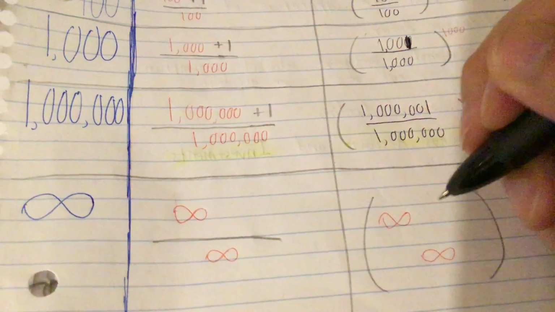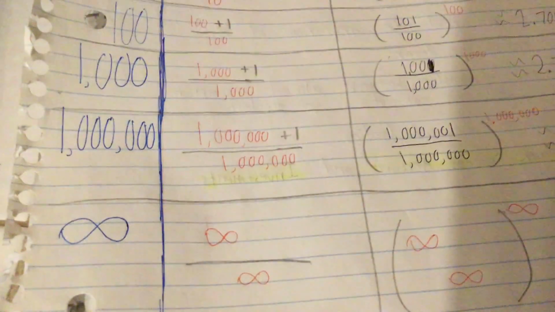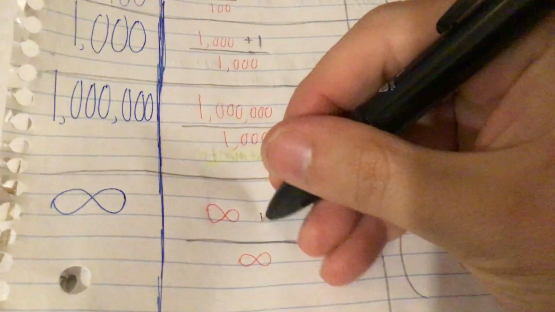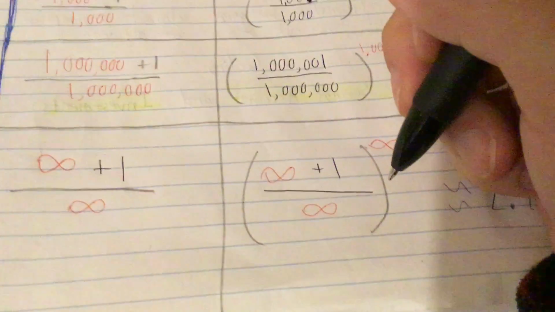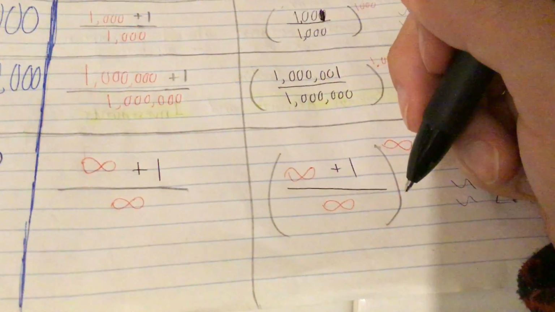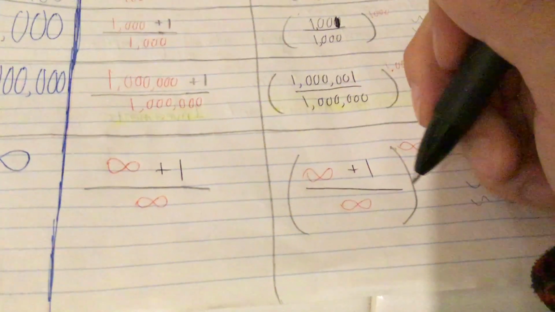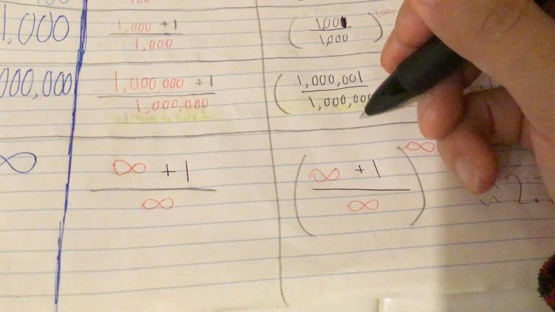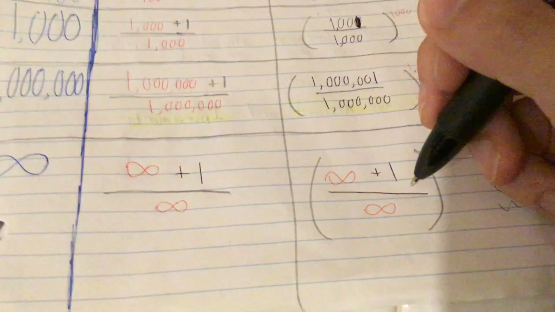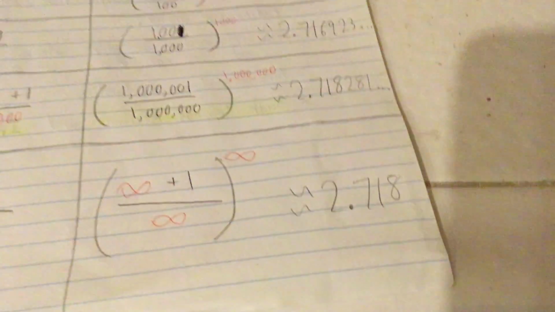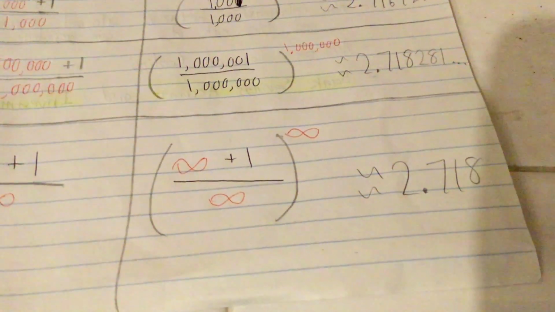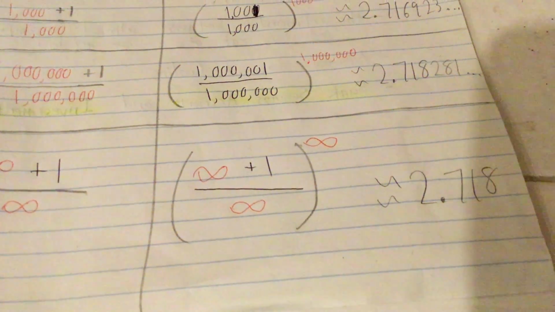Okay, let me just get my red out of the way really quick. So let's say I've got 1,000,000 plus 1 over 1,000,000 to the millionth power. You would think that, okay, it's got 1,000,000 in it, so it's going to be really, really big. Well, you'll notice that as the number gets really, really big, the scale factor gets really, really small, and it's repetitively multiplying it by itself, so it has to flatten out. This curve is going to flatten out at approximately 2.718. And there's something very special about this number, and it is called the number E.